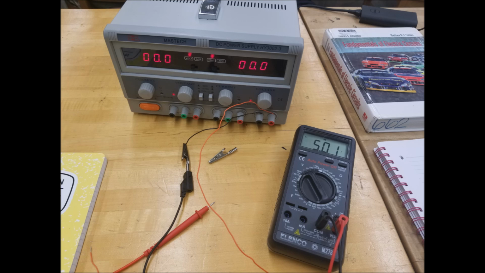This is a shot of the power supply. You can see that we've got the voltage set to 5 volts limited, and you can see on our DMM, the digital multimeter, that it is actually 5 volts.